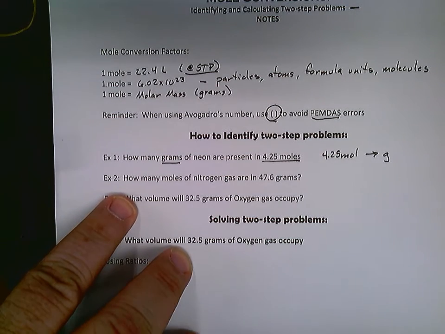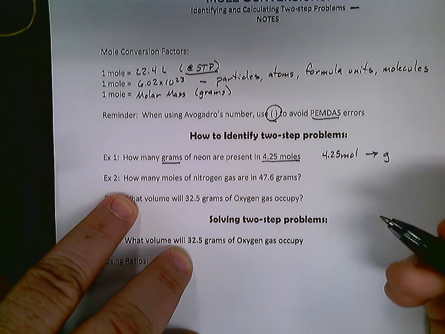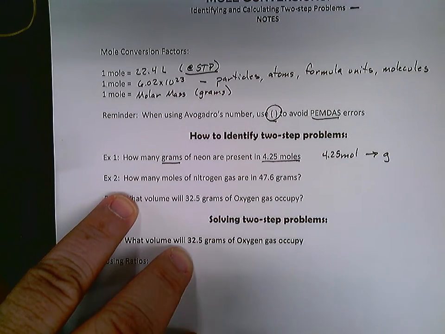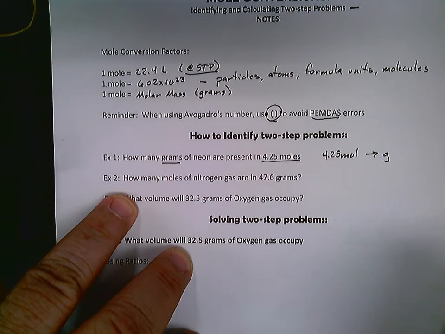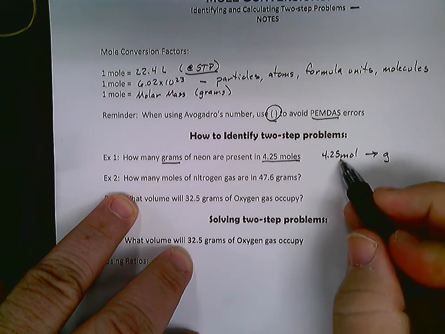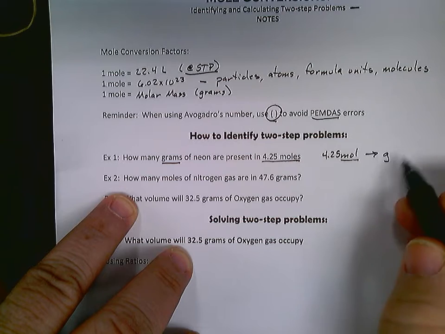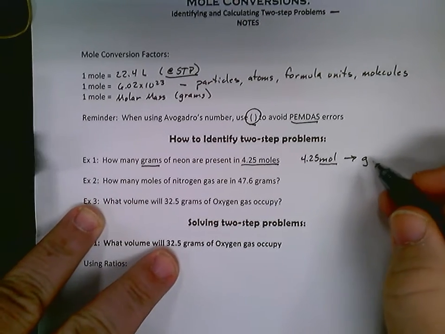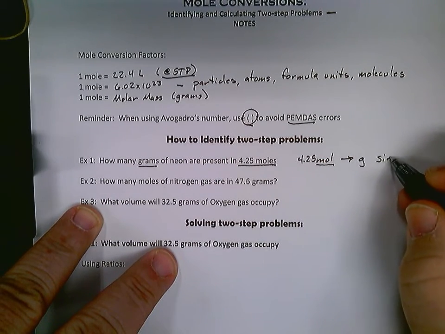Now, how do we know if this is one or two steps? Moles is one of the units given. If you see mole like this, moles to grams or grams to moles, etc., then it's a single step. So this one, first example, would be single step.